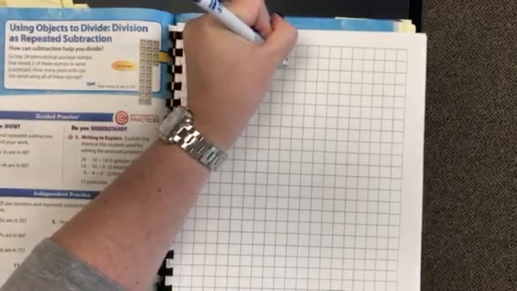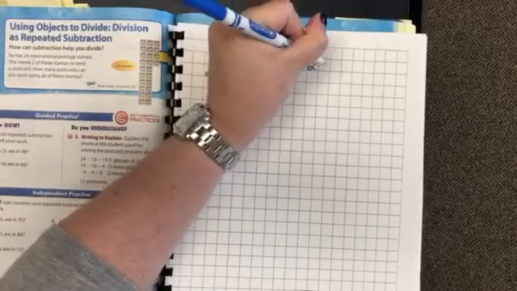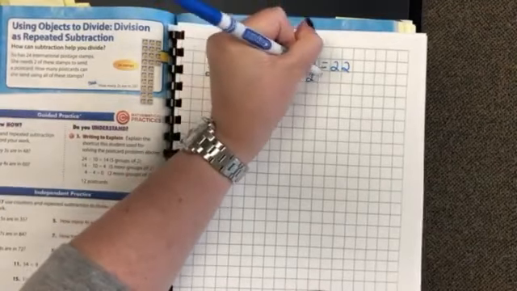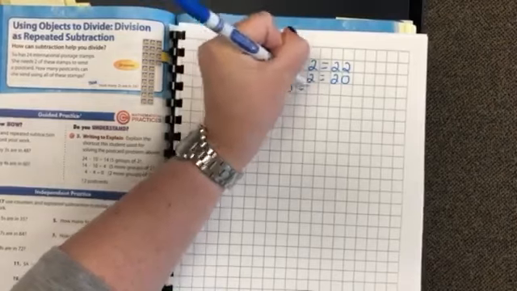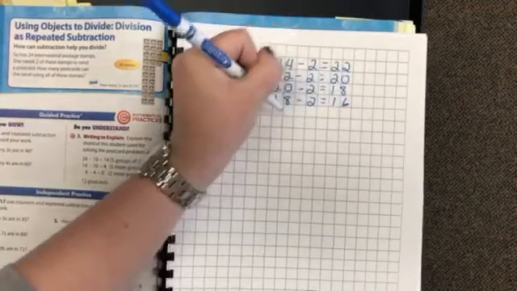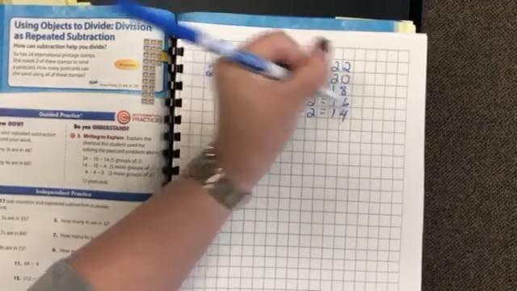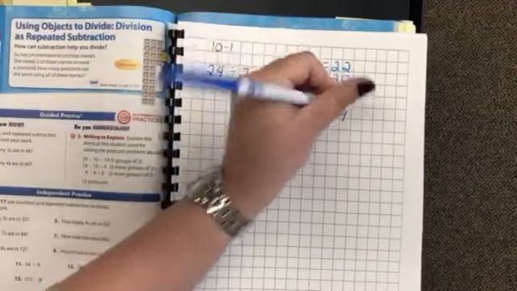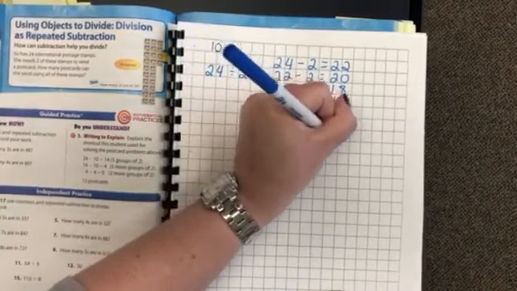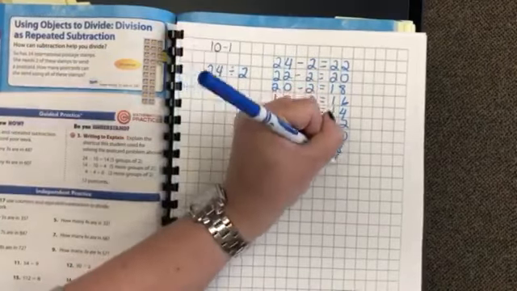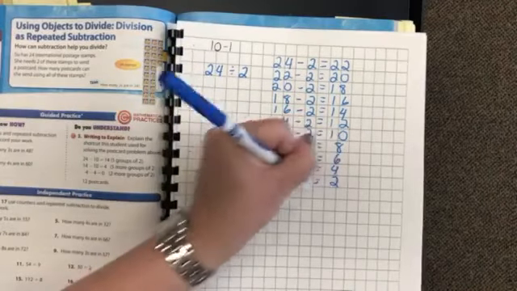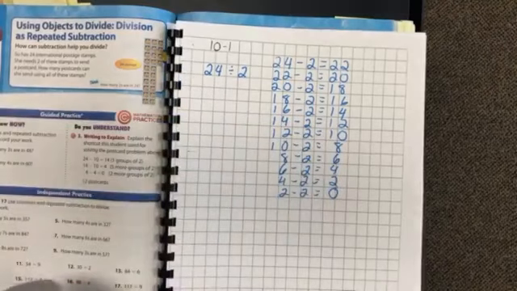Okay, well, 24 minus 2 is 22. 22 minus 2 is 20. 20 minus 2 is 18. 18 minus 2 is 16. 16 minus 2 is 14. 14 minus 2 is 12. 12 minus 2 is 10 minus 2 is 8 minus 2 is 6 minus 2 is 4 minus 2 is 2 minus 2 is 0. When I hit 0, I'm done.